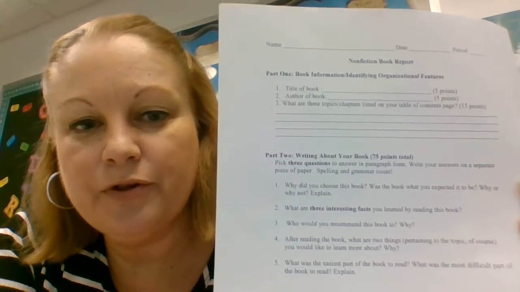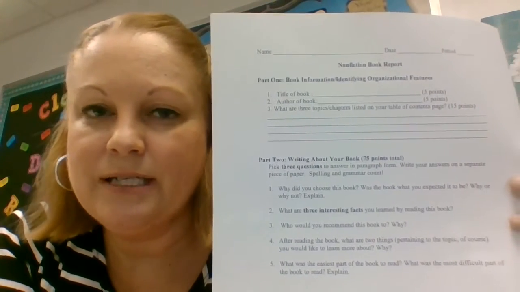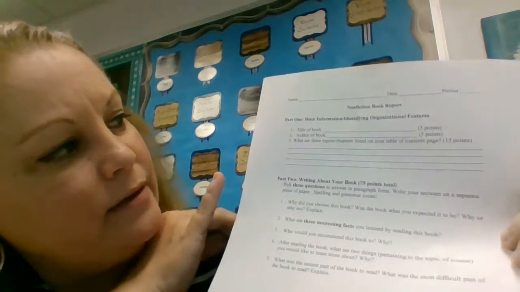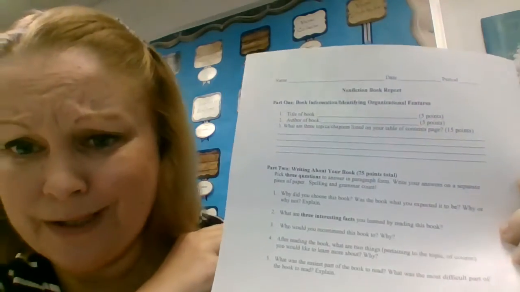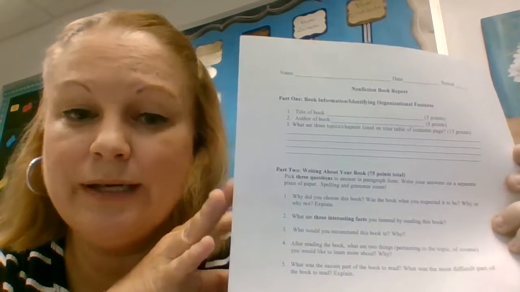But just to go over the directions to make sure you understand, it should be pretty simple, but I know there are several of you that like to hear it verbalized. So the title and the author should be self-explanatory. And then, what are 3 topics or chapters listed on your table of contents page? Again, by the time we're in 6th grade, those parts should be self-explanatory.